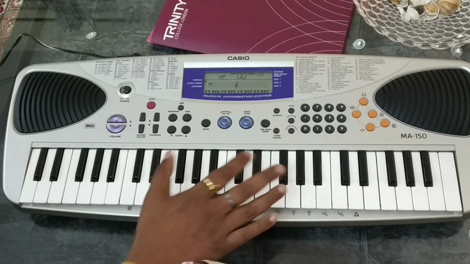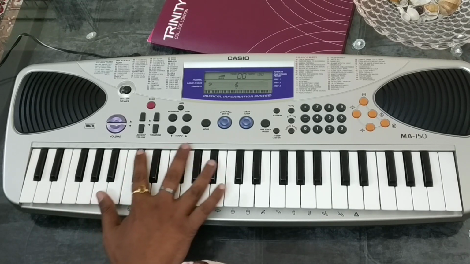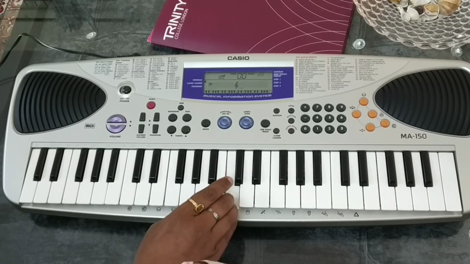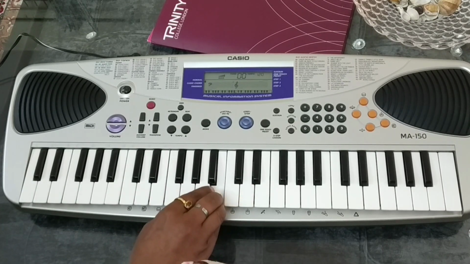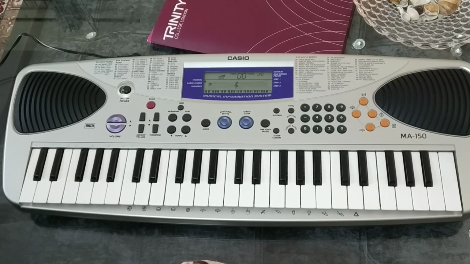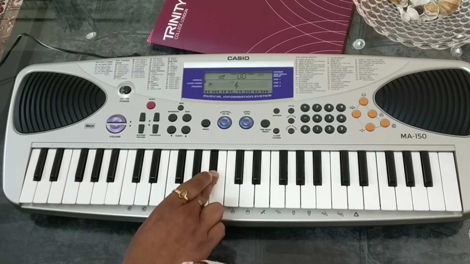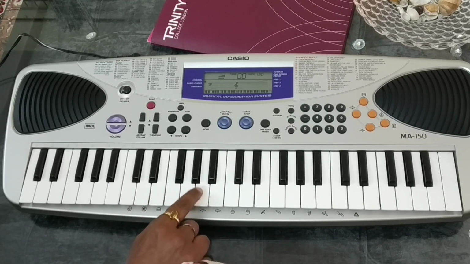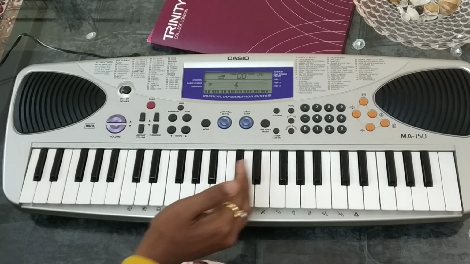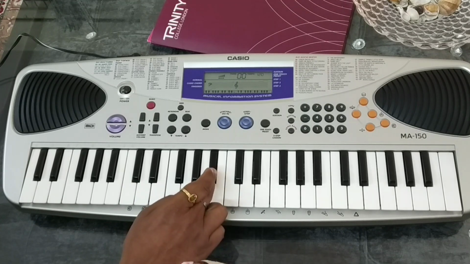When we come in a descending order, the same keys we can consider as flat. So this will be B, so this will be B flat. Now it is a little confusing, but let me make it clear. This note, if we go C, D, E, F, G, is going to be A sharp, and this note is also going to be, if we come in a descending order, B flat. So in a descending order, it will be B, B flat.